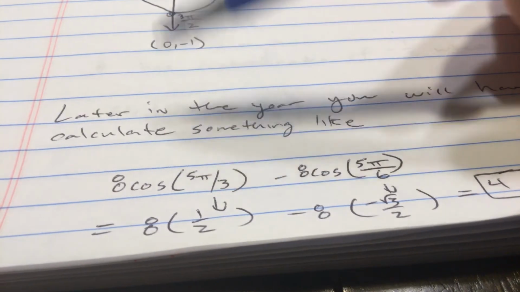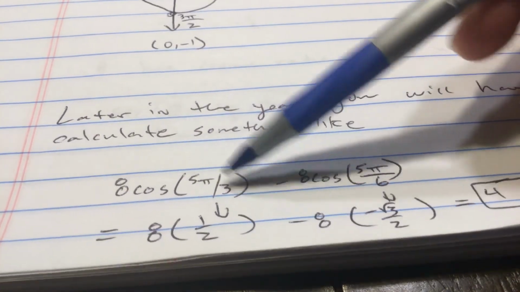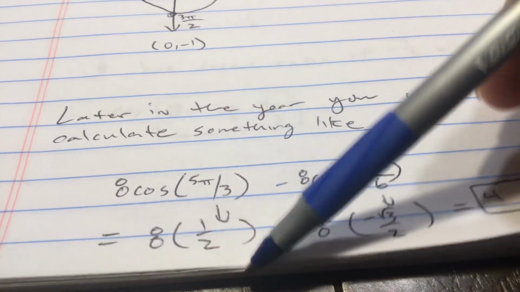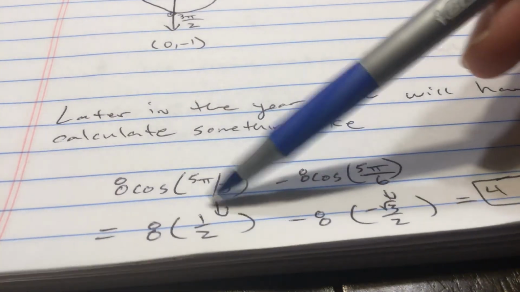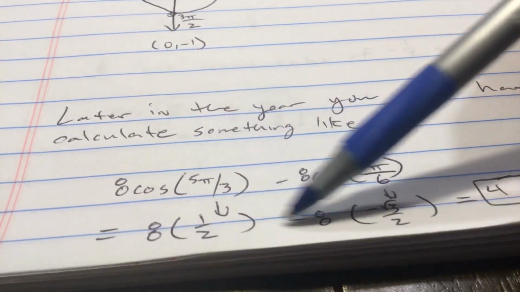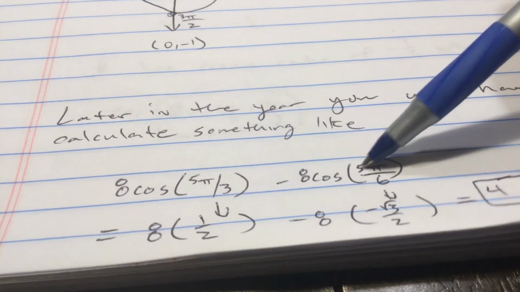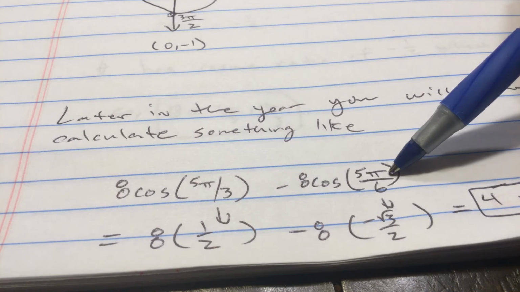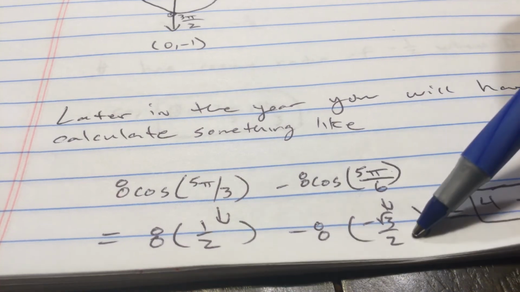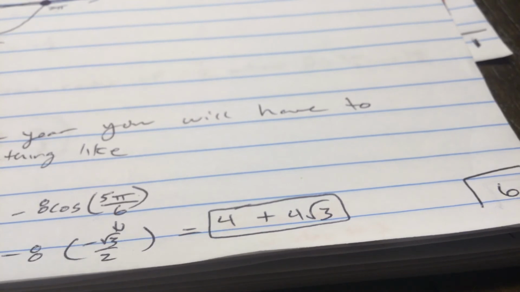You've done a lot of work to get to here. You're going to have to know quickly that 5 pi thirds is in the pi thirds family, in the fourth quadrant. Cosine of 5 pi thirds is 1/2, minus 5 pi 6. 5 pi 6 is in the second quadrant. Cosine is this, and then you'll do that work. Now again, one of those calculators can help you out with that.